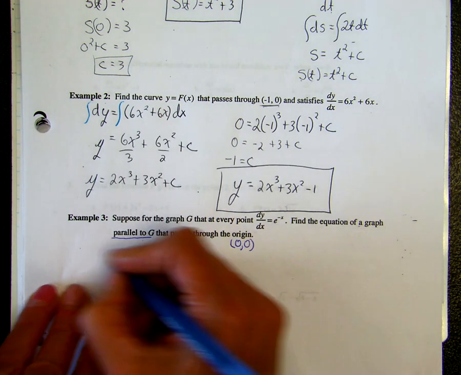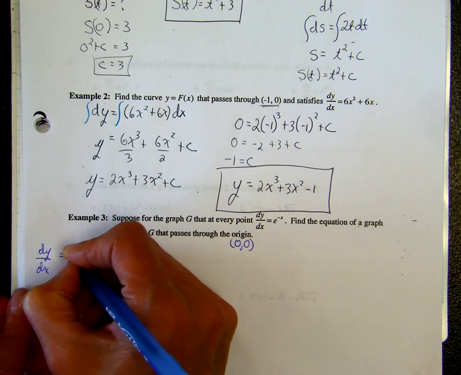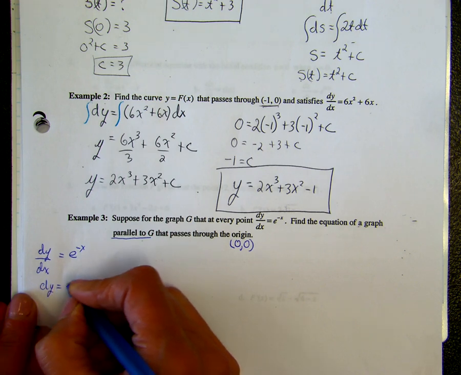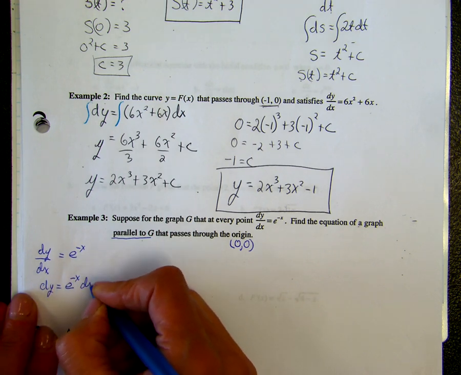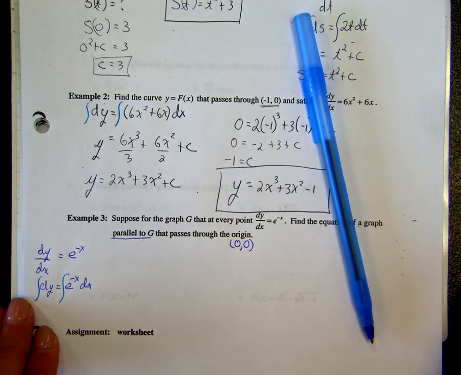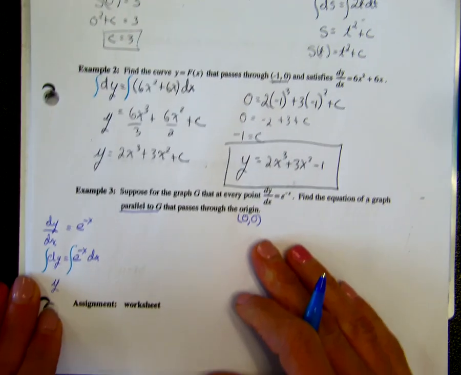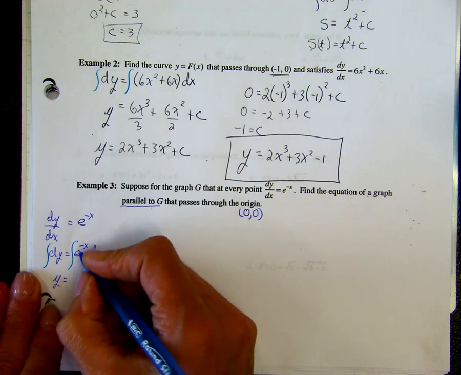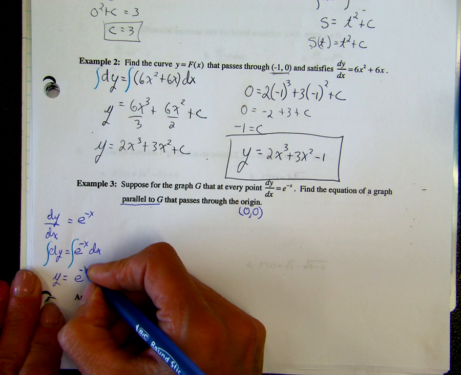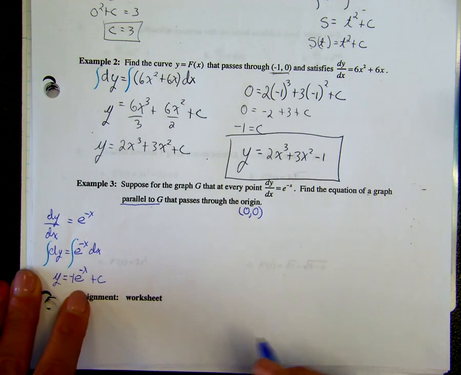That is saying this. So dy by dx is equal to e to the minus x, or dy is equal to e to the minus x dx. Integrate both sides. The integral of the derivative, just what you started with, they're inverse operations of each other. What's the antiderivative of e to the minus x? E to the minus x times -1 plus a constant.